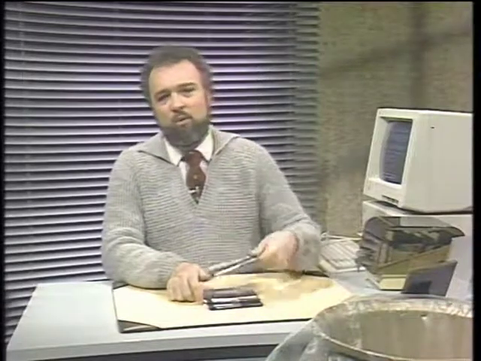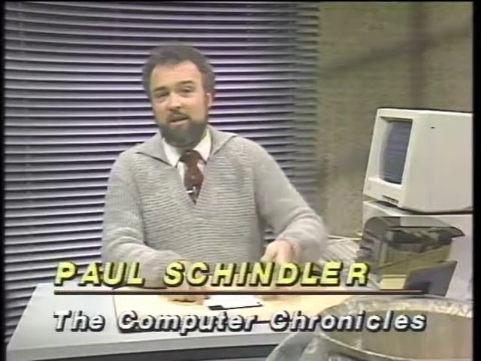Time for a look at software in this week's review from Paul Schindler. You know, you might as well throw away your data if you store it on a hard disk you never back up. Because, as sure as the Great Quake in California or the next New York blackout, someday your hard disk will go south and you'll be left holding the bag.